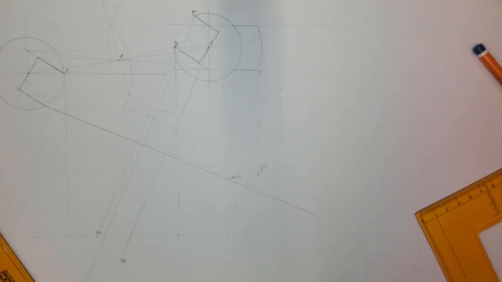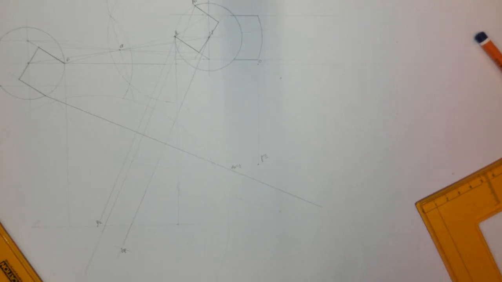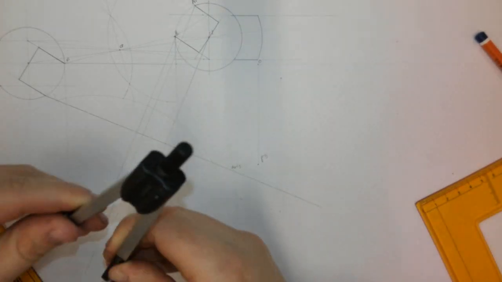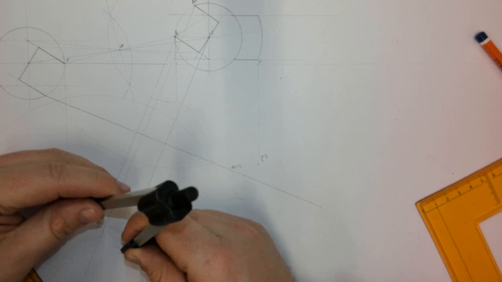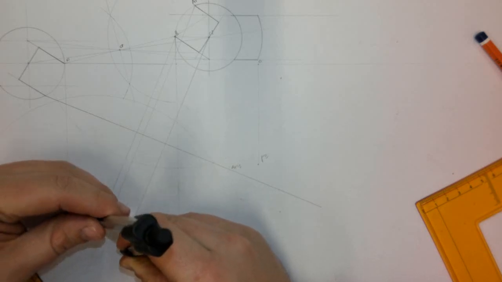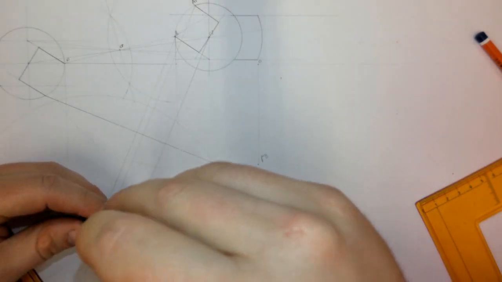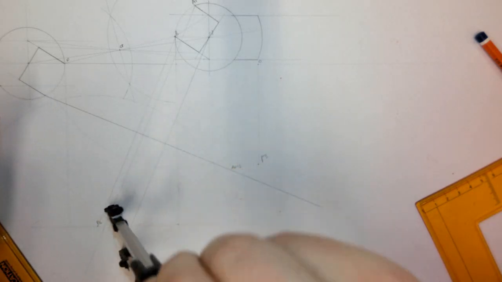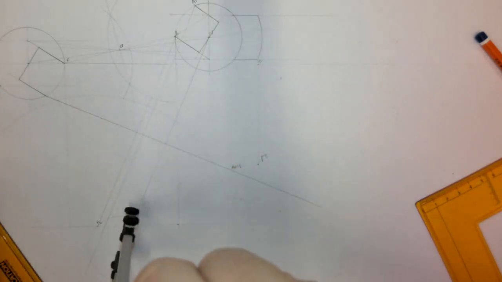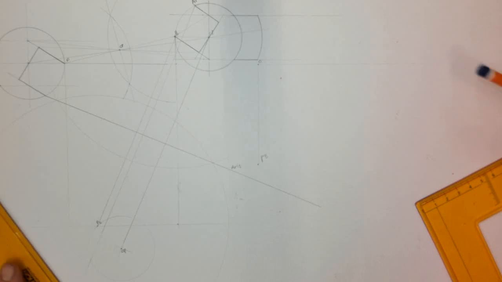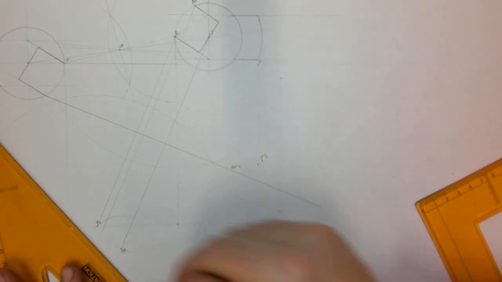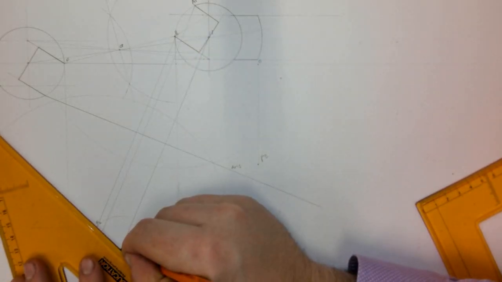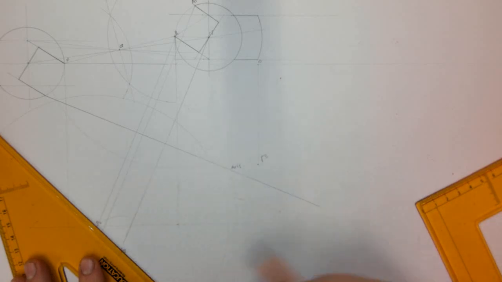Right now, I'll put my compass on our center point, and I'll draw in my circle. I know the center point joins to P1, so I'm going to join center point 2 to P2.